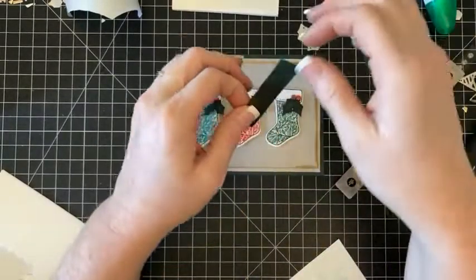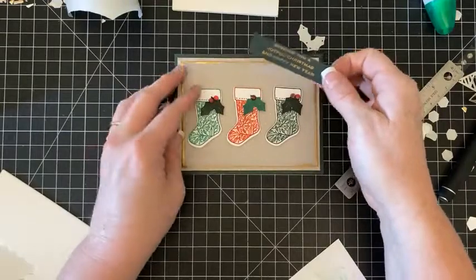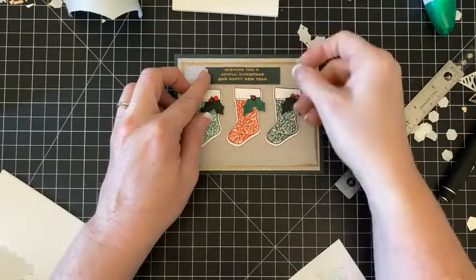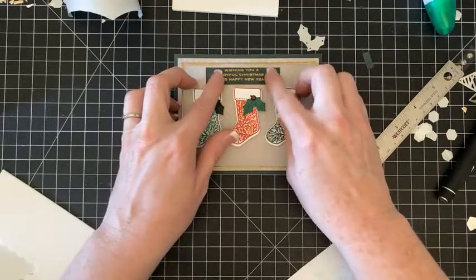Do you guys ever get to a point when you're doing a card where you're like, okay, let's just wrap this card up. Like, I'm done. I'm starting to feel that way. Like, okay, let's just get this one done.